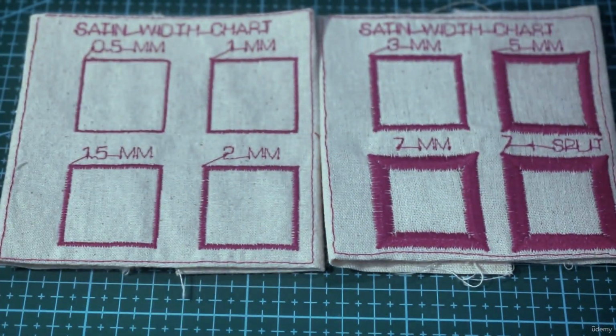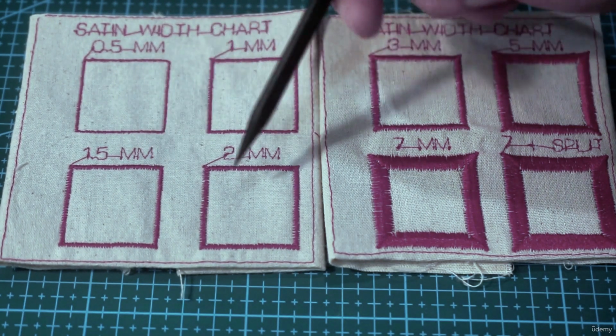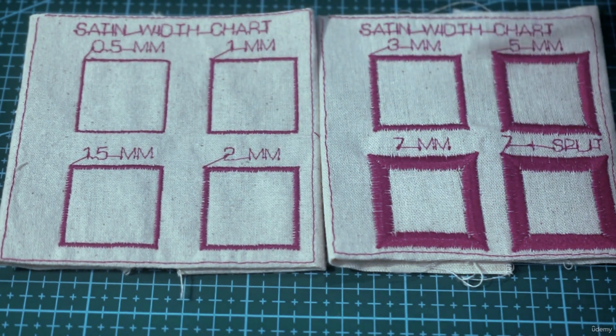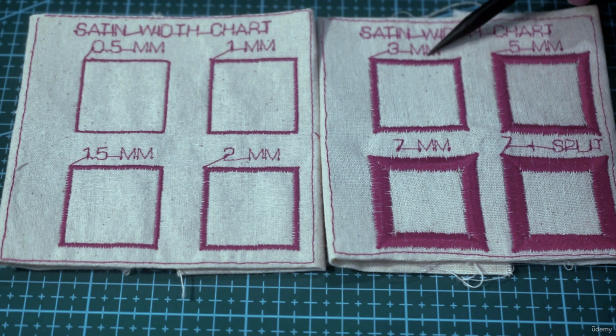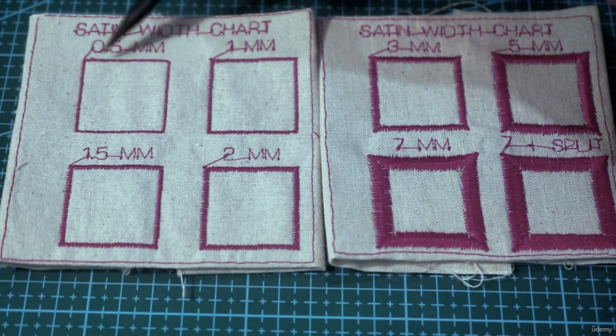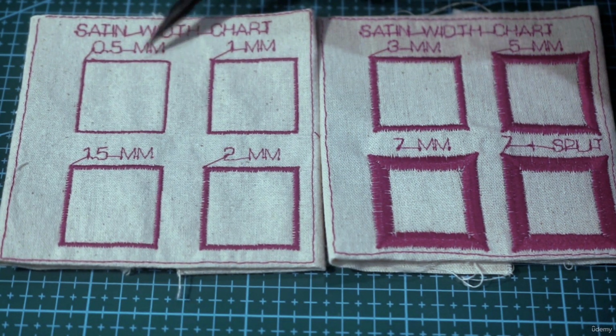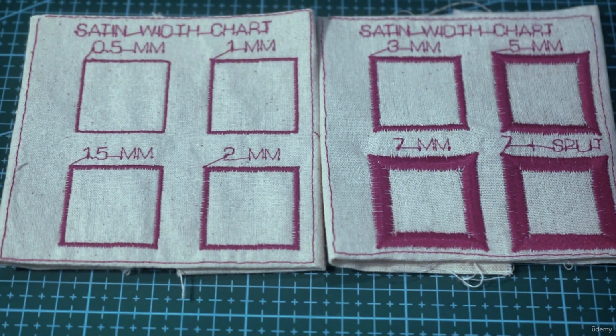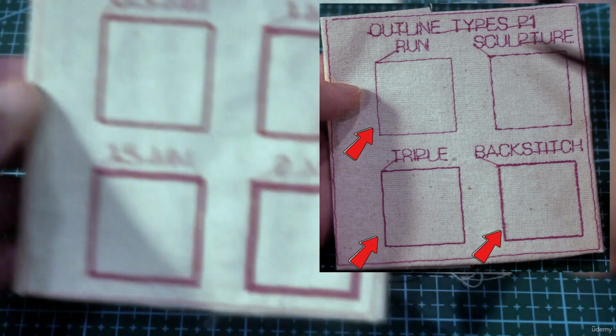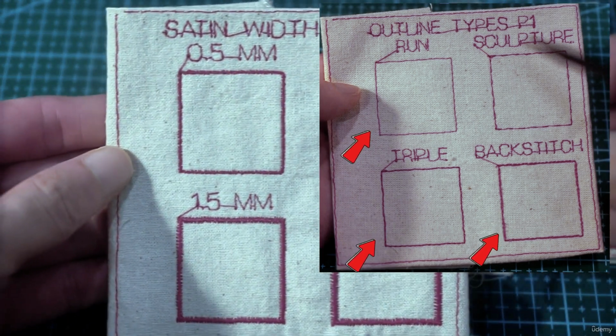My recommendation is using from 1.5 to 2 millimeters for the outline. Sometimes we can use 3 millimeters or higher as the requirement of the design. I don't recommend using 0.5 because of unstable stitches. 0.5 is fine for outline run, backstitch, or triple.